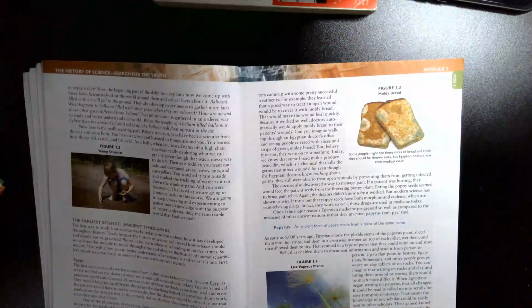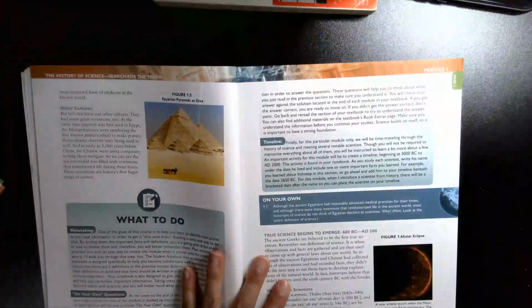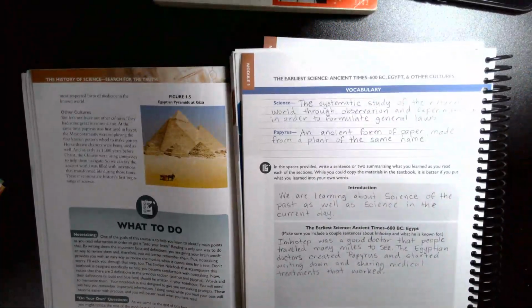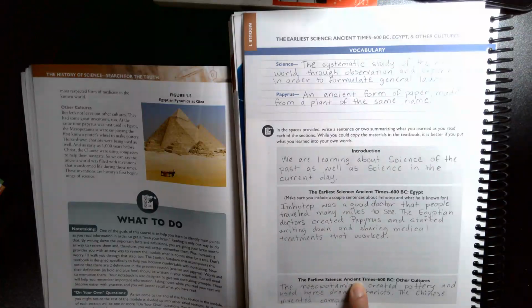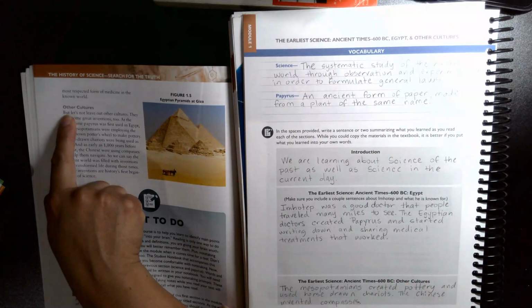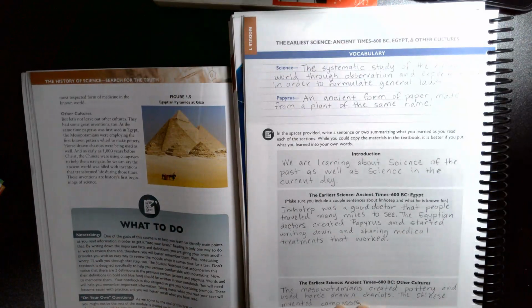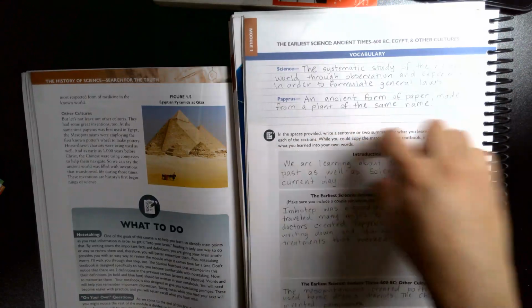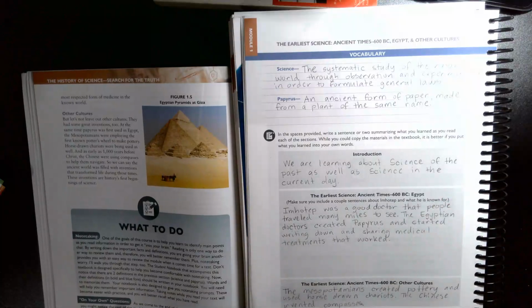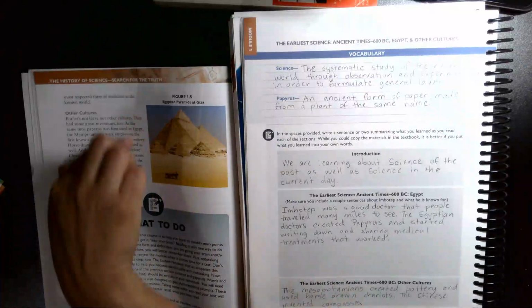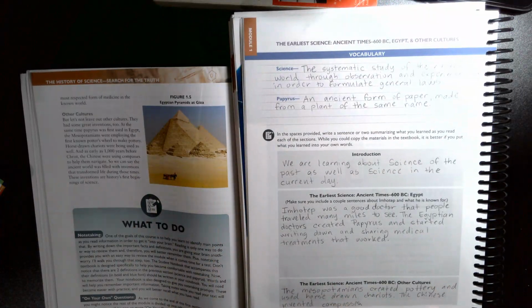Then you come over here, and if you turn the page, you'll get to other cultures. If you look here, we're still on the earliest sciences, ancient times, 600 BC, but then it's specifically other cultures. Right here it says other cultures. So we read that, and then in your own words, write a sentence or two. When they're little like this, you just do 1 or 2 sentences. When they're bigger like this, I would like to see about 3 sentences, or at least 2, not just 1. So you read this about the other cultures, and you go ahead and put that there.